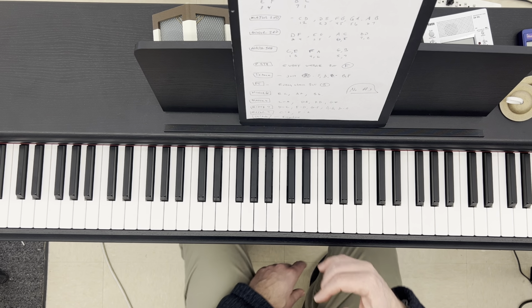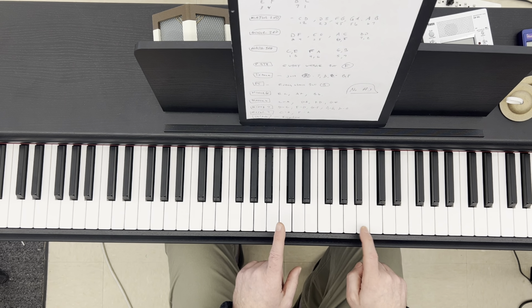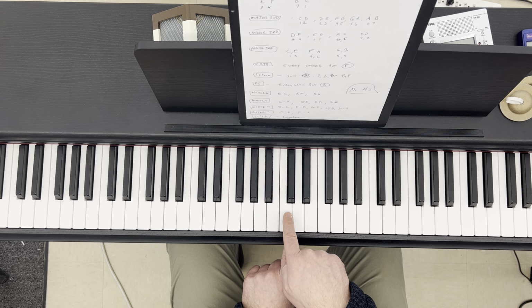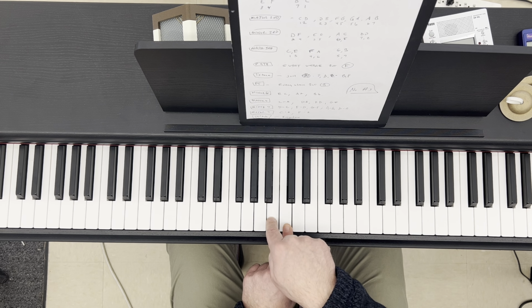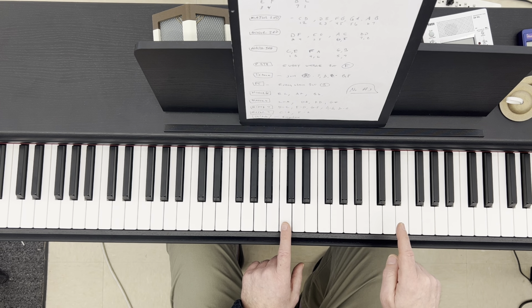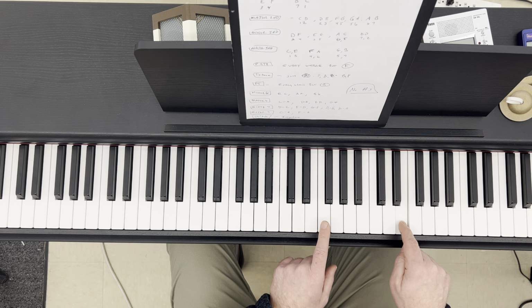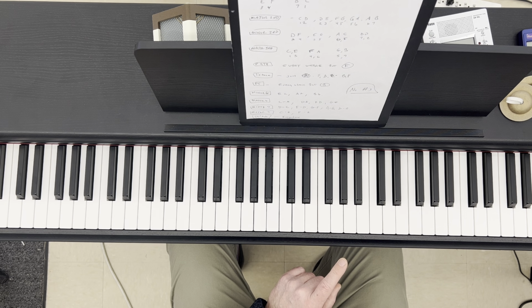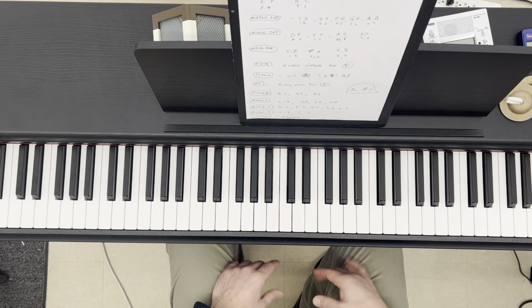Now, major seventh, C to B. See that? A major seventh has a relationship with a minor second. If I play this, that's a descending minor second. If I play it up here, ascending major seventh, and then F to E. Octaves, they're everywhere. An octave is just a note.